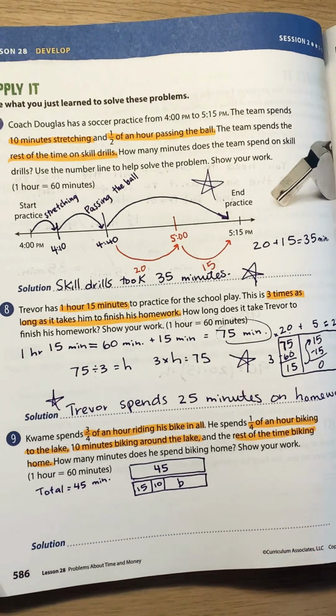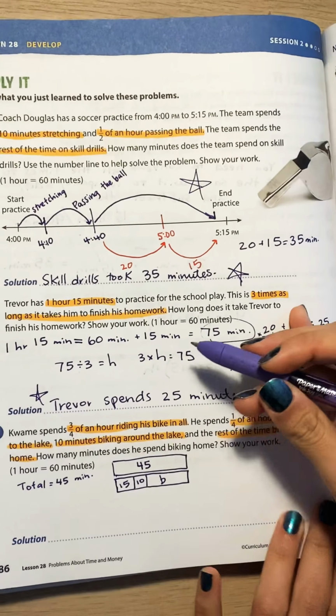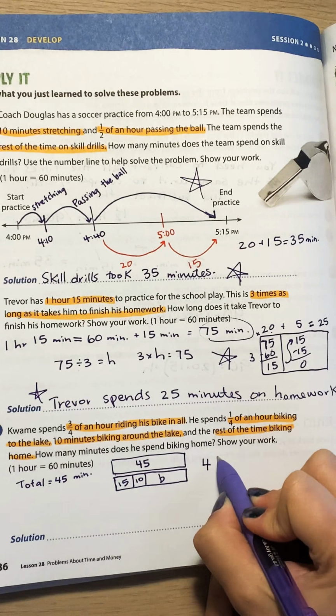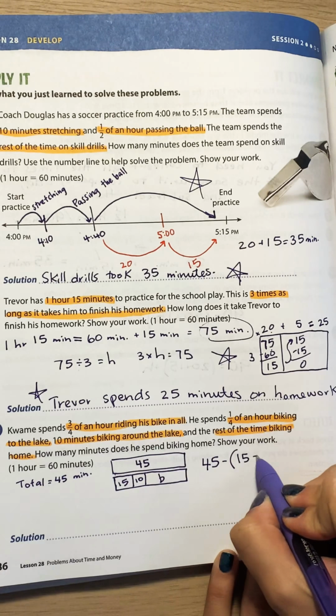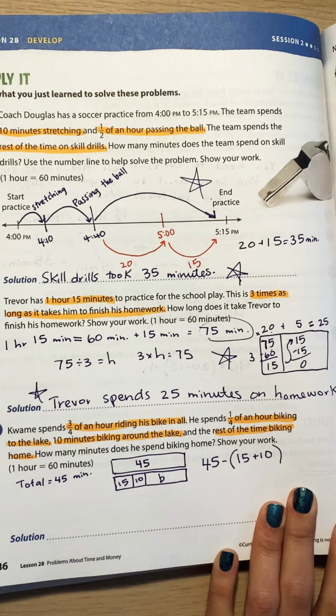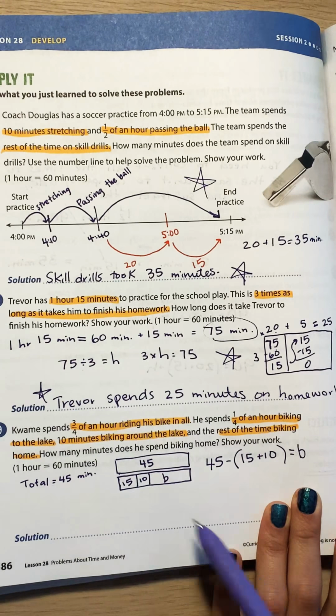Okay, so hopefully that area model helps you with an equation. You can pause it there and try an equation. When you're ready, join me again. Total amount of time is 45 minutes minus what I know equals B. Or this plus this plus this equals 45, but this is how I'm going to solve it.